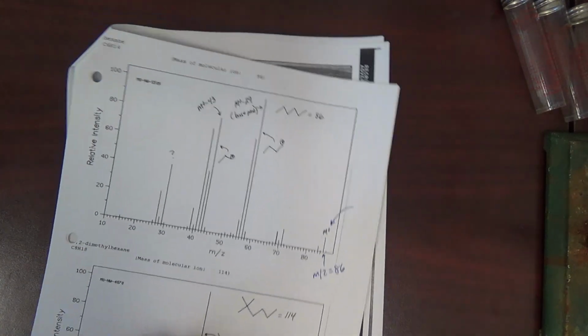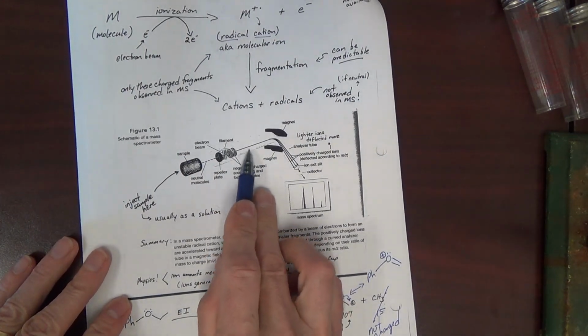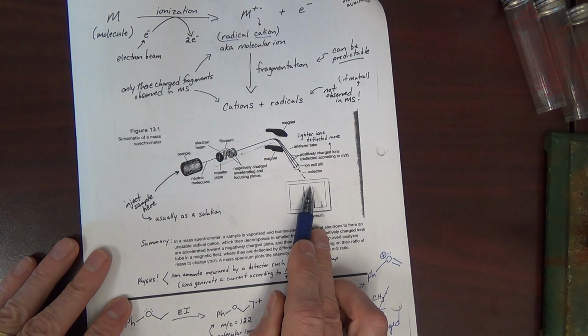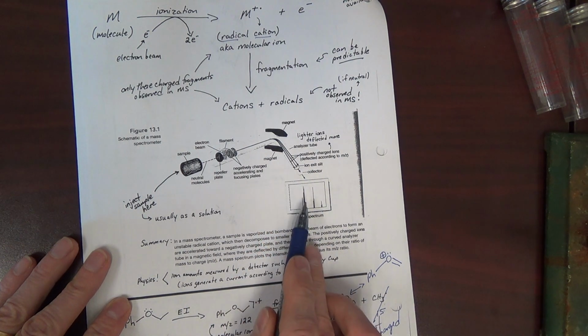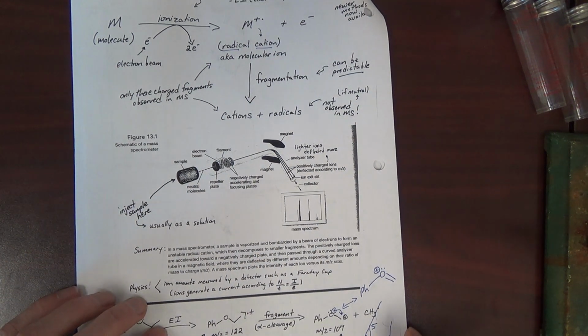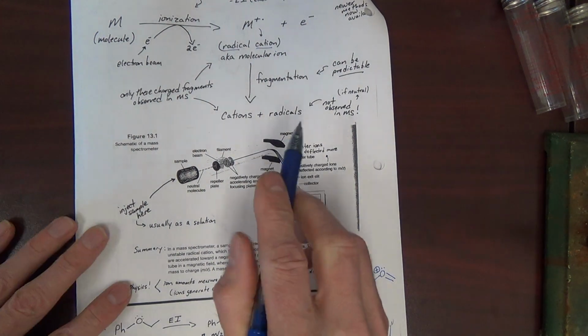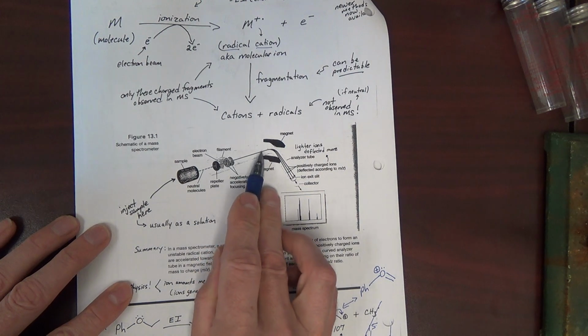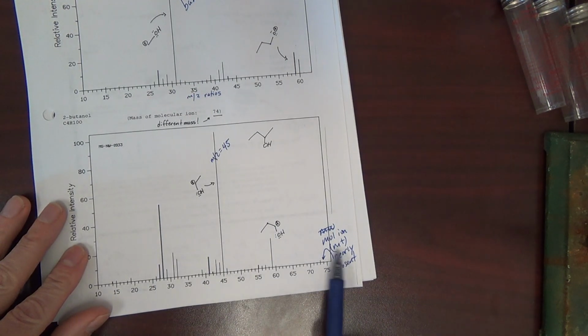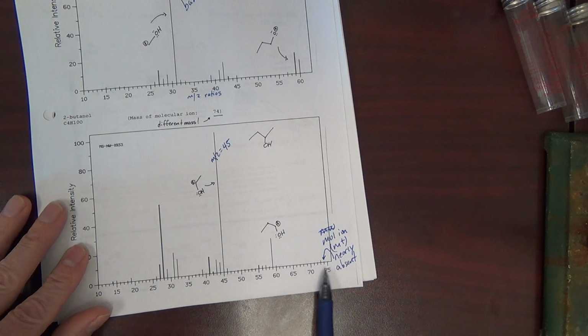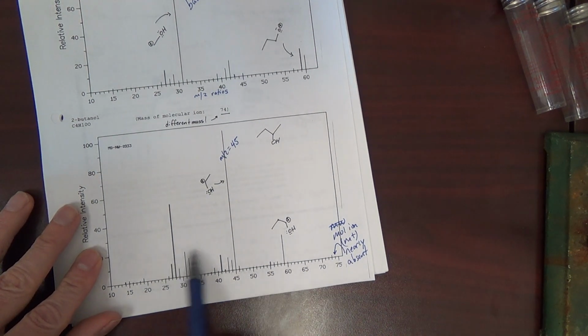Now let's talk about that briefly. The molecular ion can be formed, and it can survive and hit the detector. Or along the way, it can fragment, and then fragments hit the detector. Usually both occur. Sometimes the molecular ion may not survive. As soon as it's formed, it fragments before it hits the detector. And that's most likely what happened back over here with this compound. The molecular ion did not survive and never hit the detector. The only thing that hit the detector was the fragments.